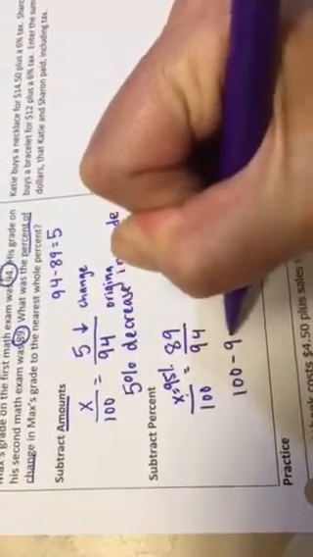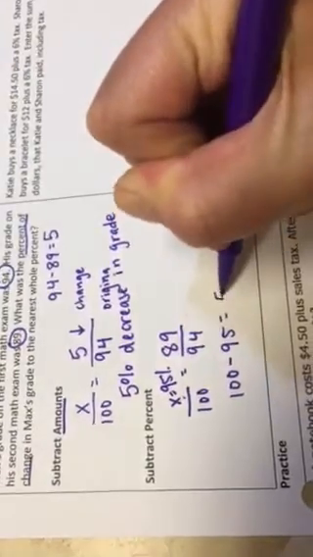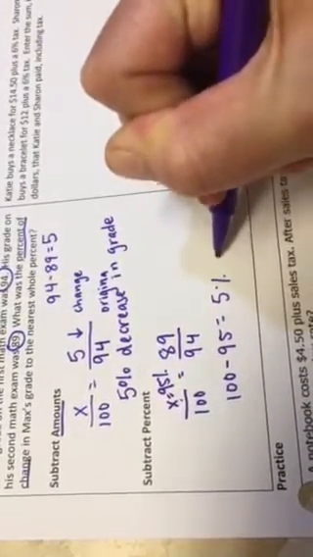So you can see it went down from 100% to 95%. I actually went down 5%. A 5% decrease.